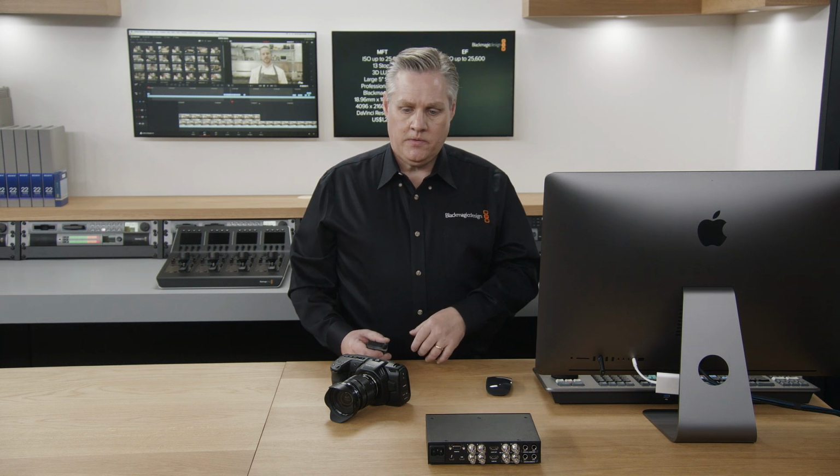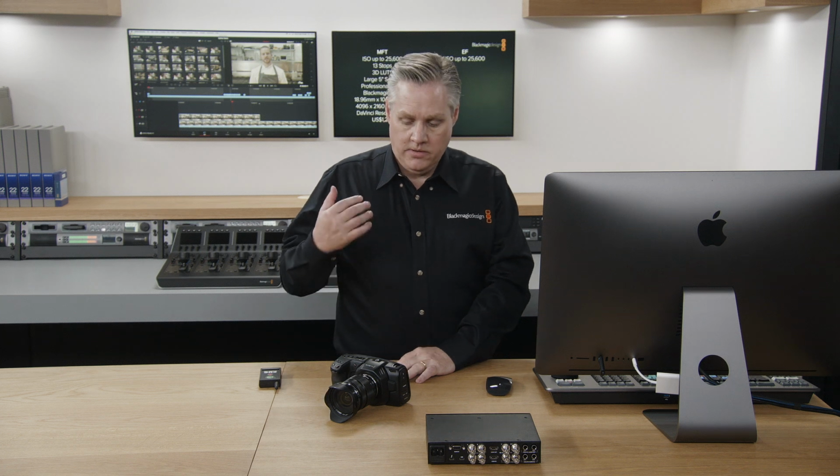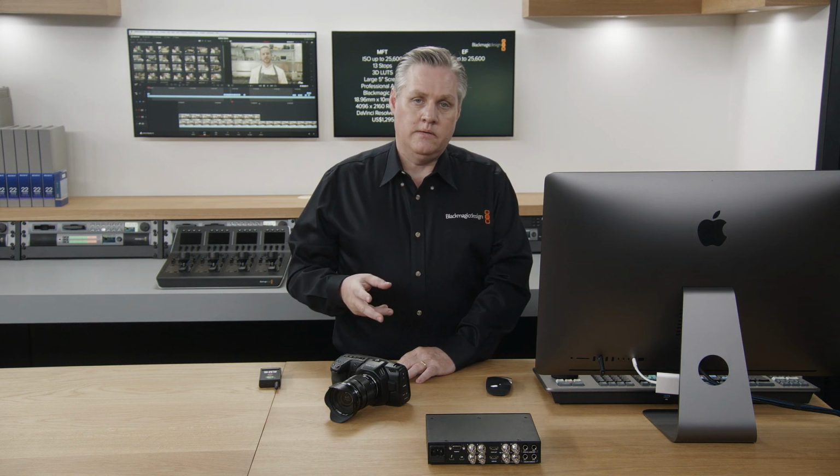What we're doing here is we're going to announce an EF version of the Pocket Cinema Camera. And I think that's a better upgrade path for customers from the original cinema camera as well. Plus, of course, it's got all the same features as the Pocket Cinema Camera 4K. So what we're really talking about is two models now, a Micro Four Thirds and an EF lens mount version of the Pocket Cinema Camera.